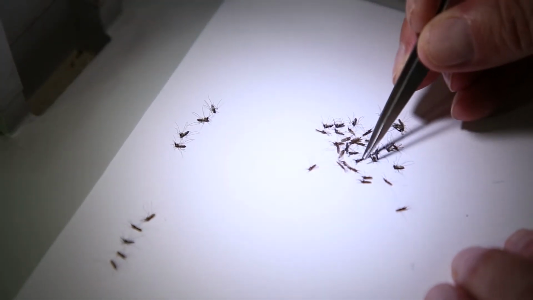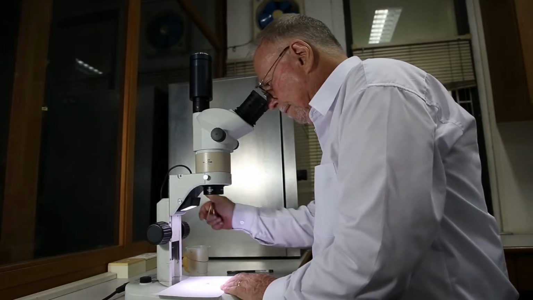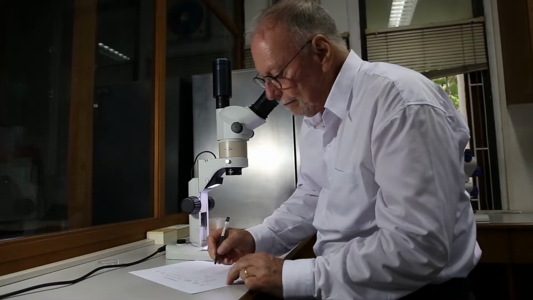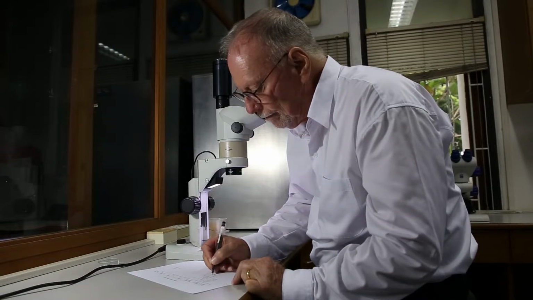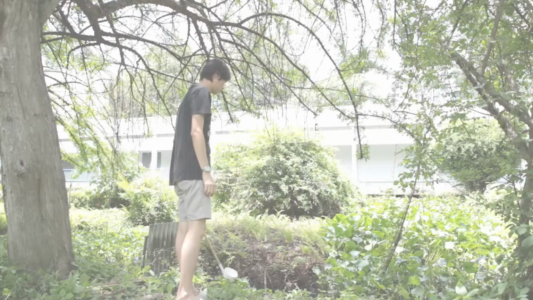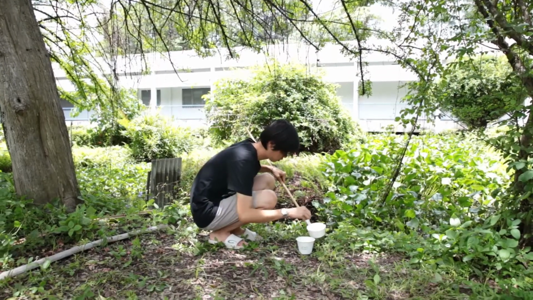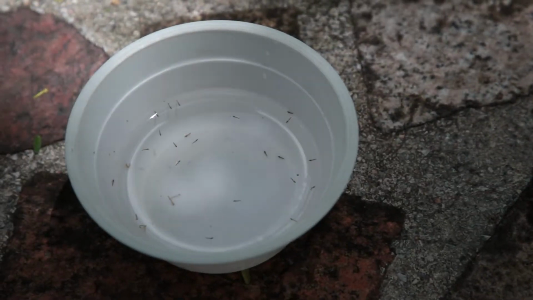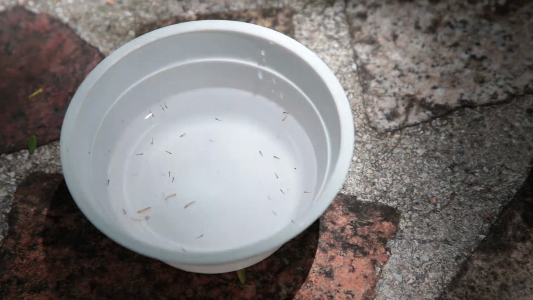Firstly, you can rear the larvae through to the adult stage and then identify the adults, which many entomologists prefer to do. Or, secondly, you can preserve the larvae and do direct microscopic identifications of the larvae. If you decide to rear the larvae to the adult stage so you can use the adults for identification, you will need to keep the larvae in containers until the adult mosquitoes emerge.